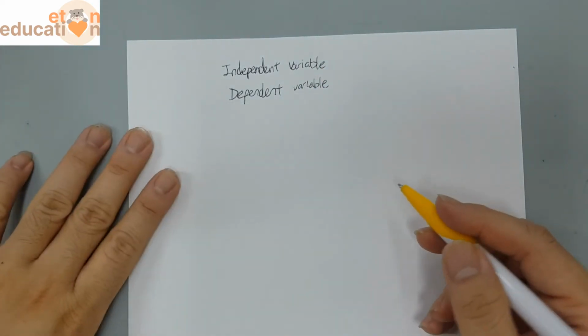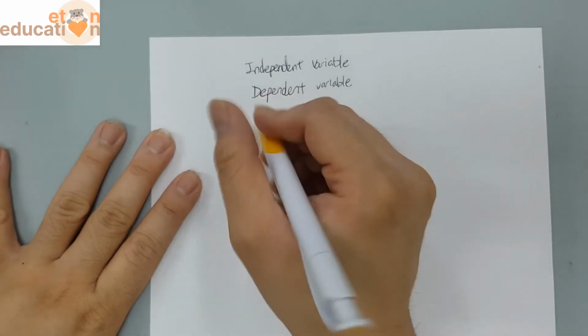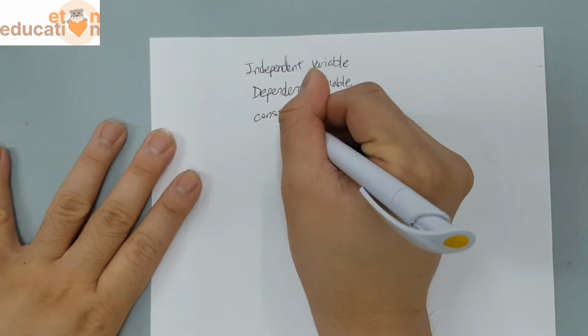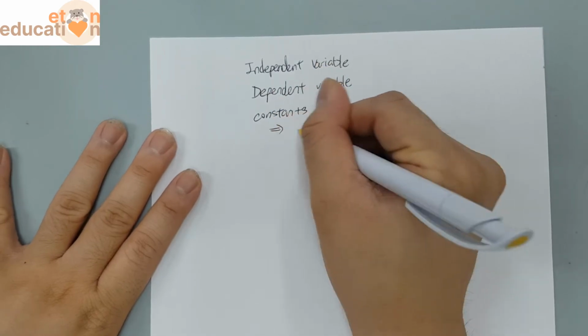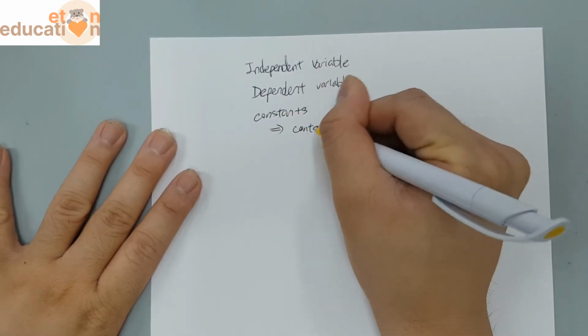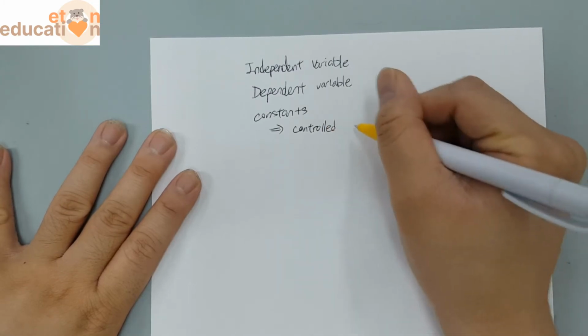After you identify these two, you also need to determine what the constants are. The constant, the other name is called controlled variable. Usually you can see this from the question itself.